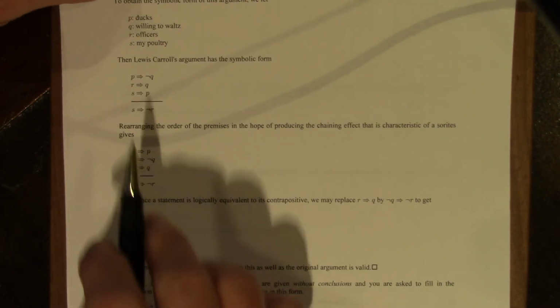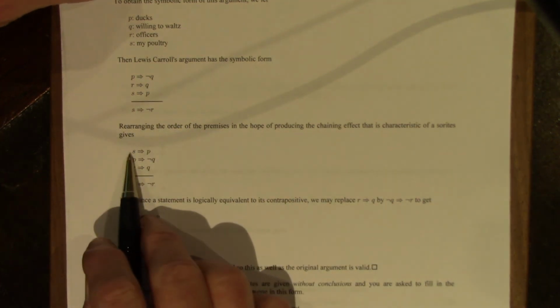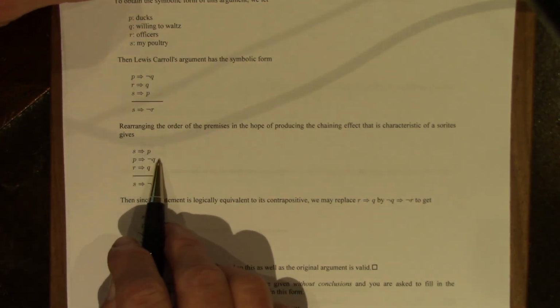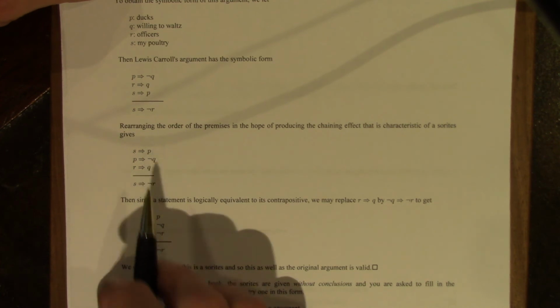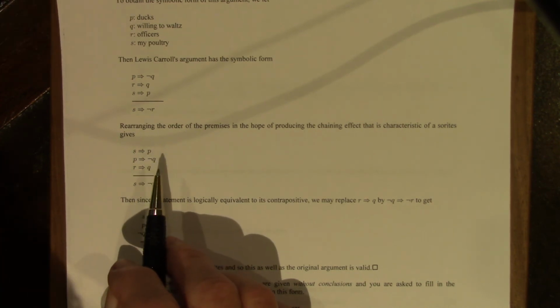Rearranging the order of the premises, we get S implies P, P implies not Q, R implies Q. This does not look like a chain.